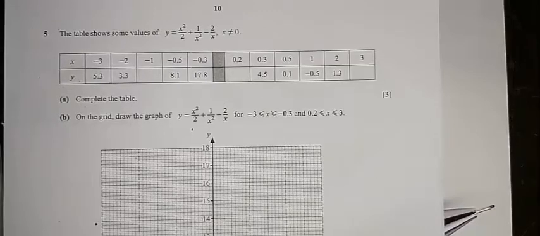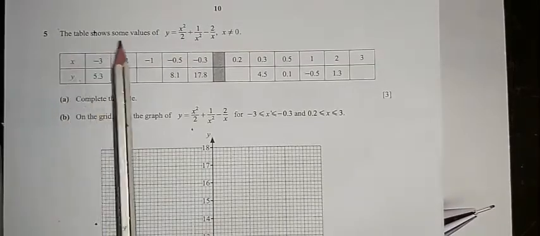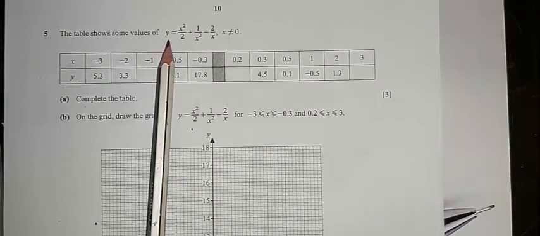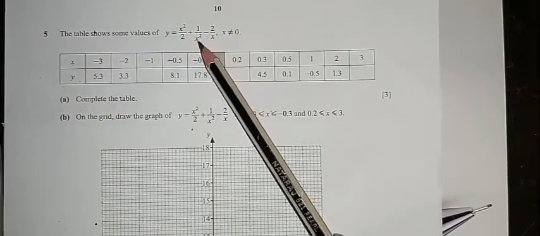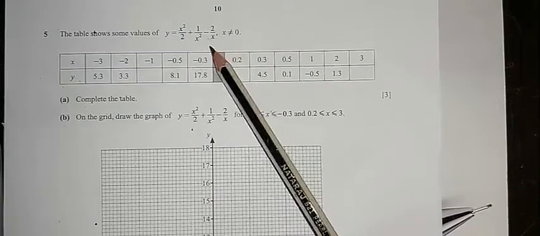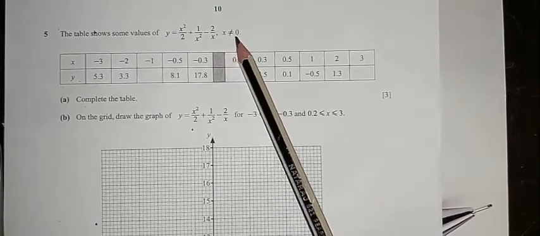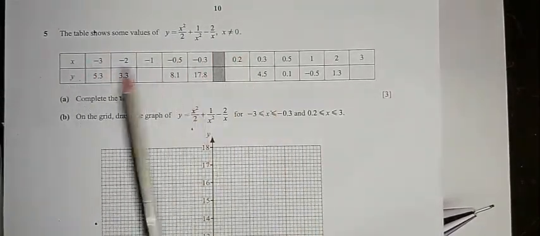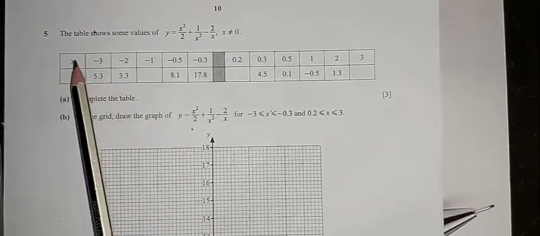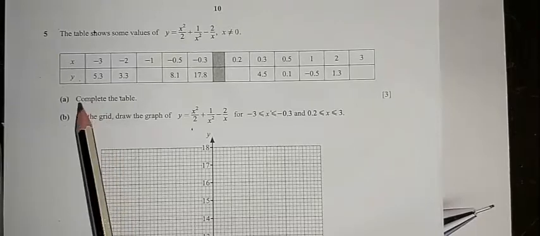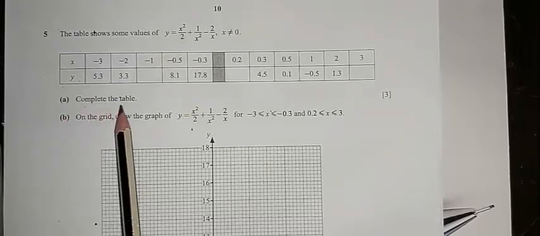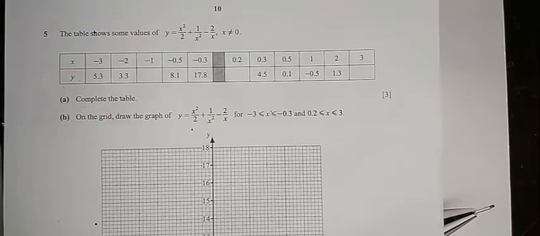In question 5, the table shows some values of y equals x squared over 2 plus 1 over x squared minus 2 over x, where x doesn't equal 0. We have a table here, values of x and corresponding values of y. In part A, complete the table, with 3 marks.